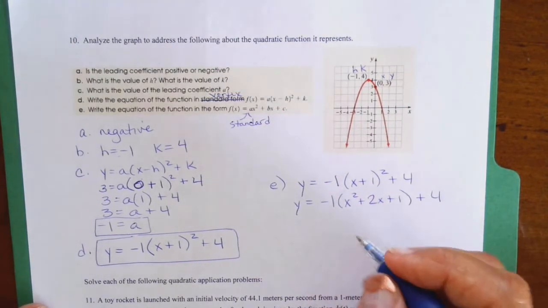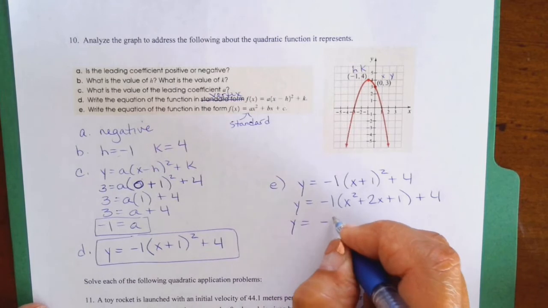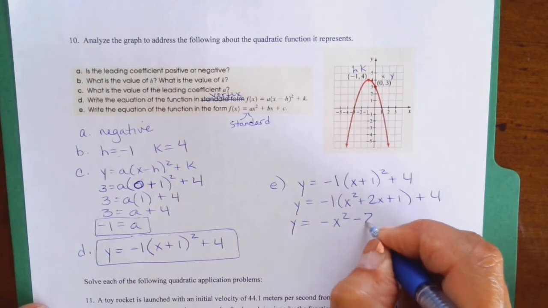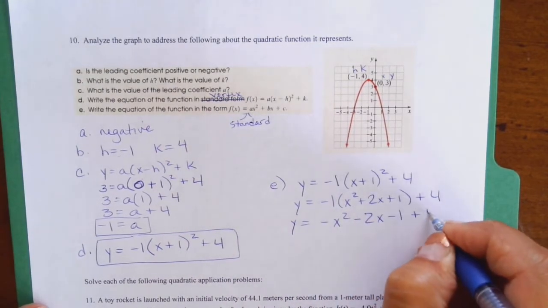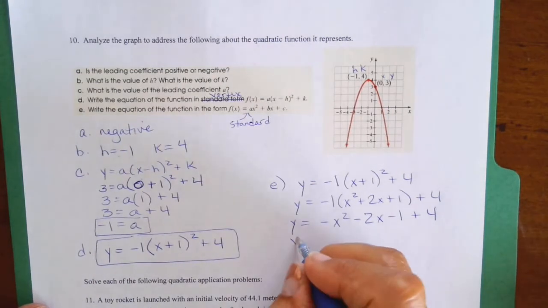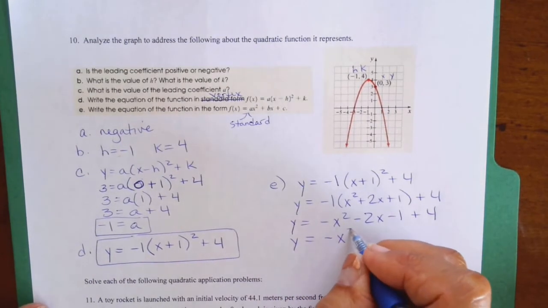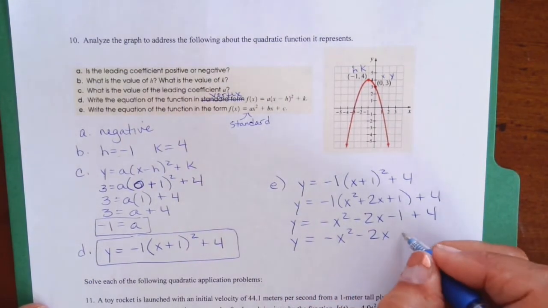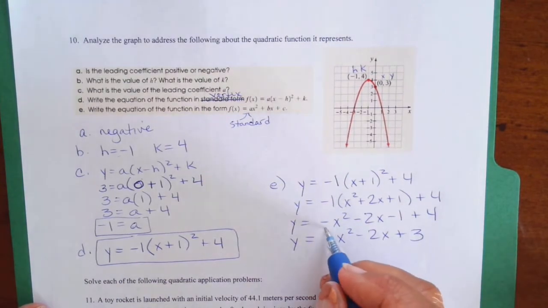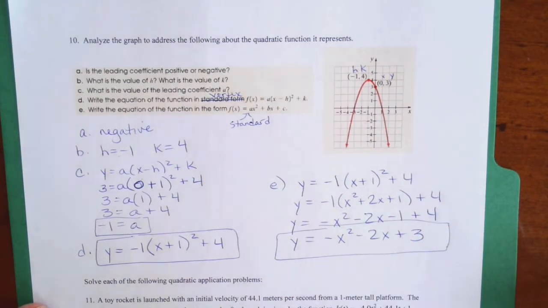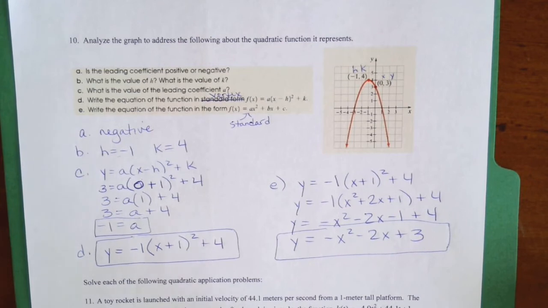Now multiply through by -1. So it changes all your signs. Then you're going to add those last two terms. So -1 plus 4 is 3. Okay. And again, you could write f of x here, you can write f of x there. Okay? All right, so that's a good question. It kind of answers everything we've gone over that was in part 1.